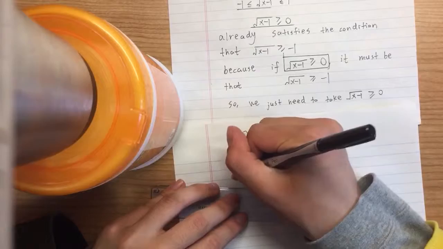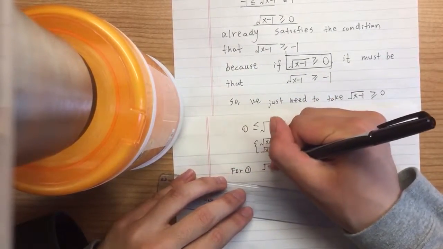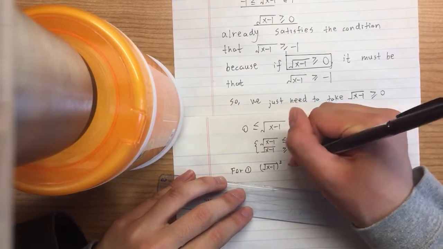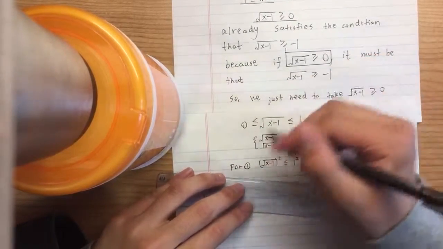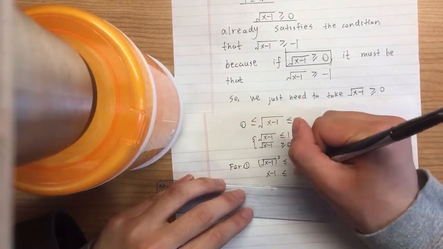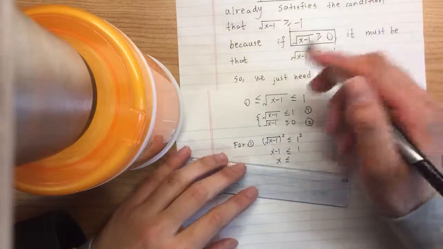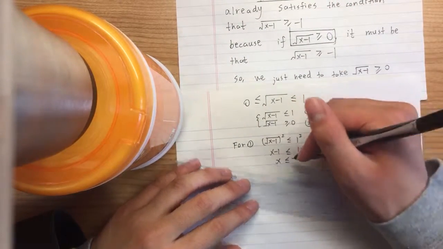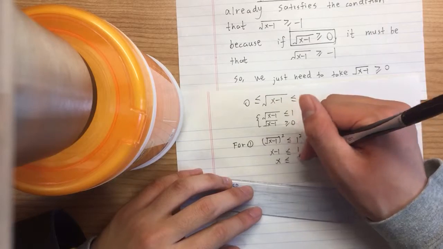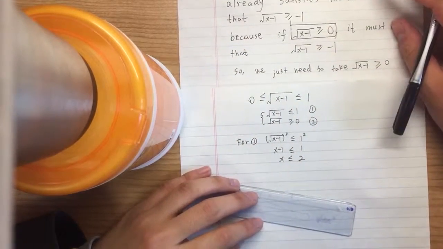So for 1, we take the square on both sides, and we get x minus 1 smaller than or equal to 1, and x is smaller than or equal to 2.